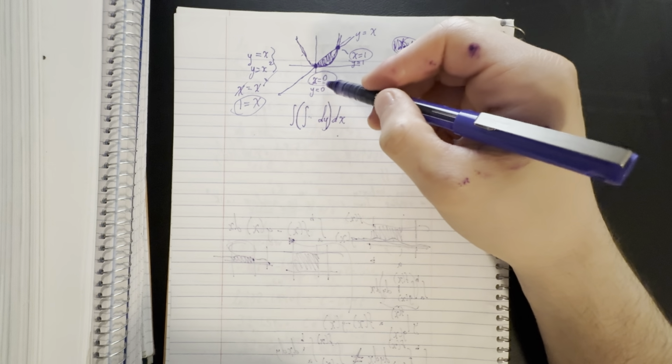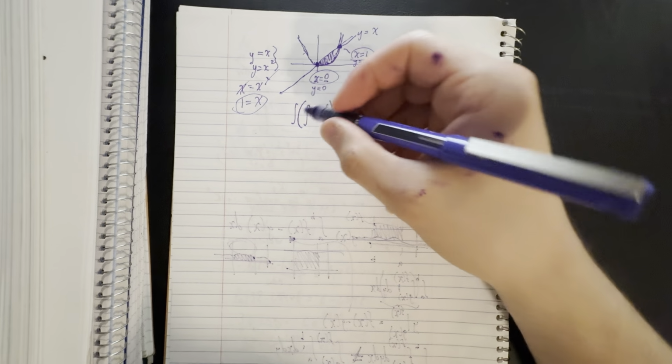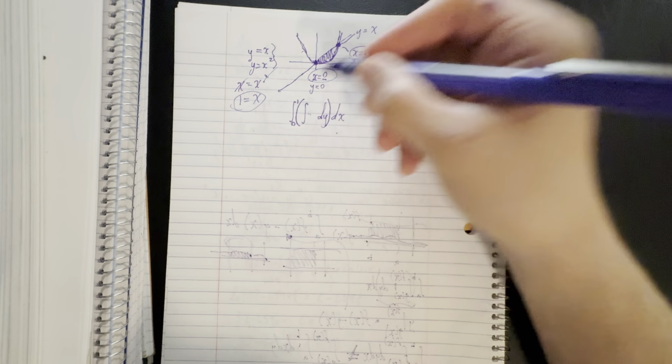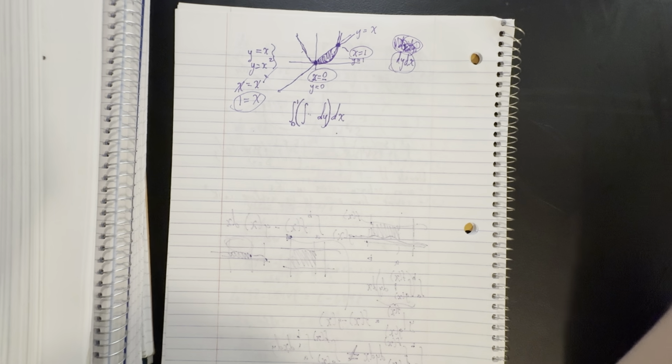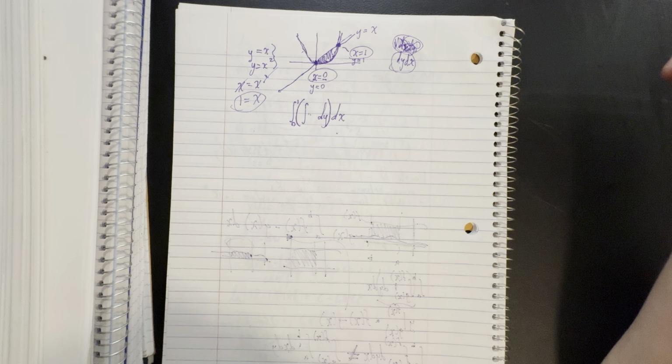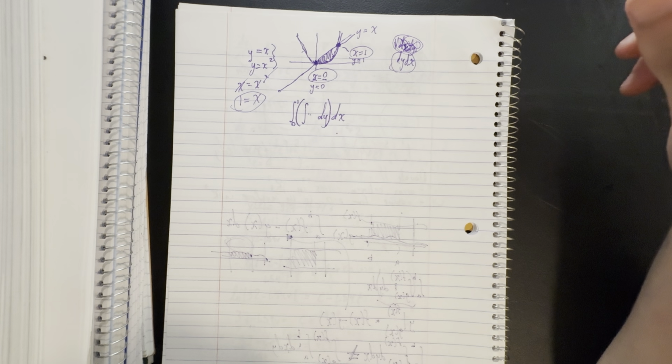Well, x stretches from 0 to 1. Okay, so he's going from 0 to 1. All right, now what about y? Where's y stretching from? How I do this, I mean, maybe it's easy for you guys to see, but I remember when I was learning it, it was pretty difficult for me to see.